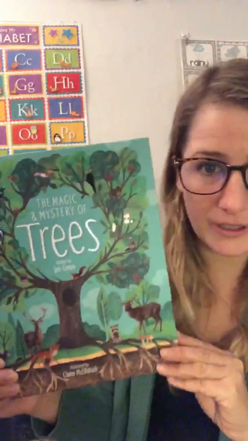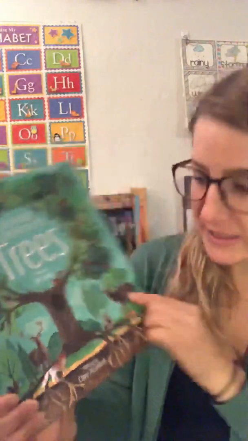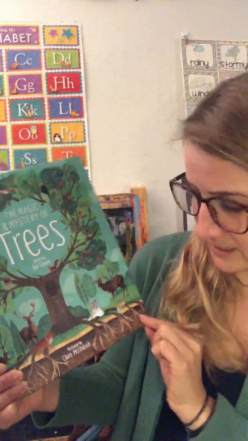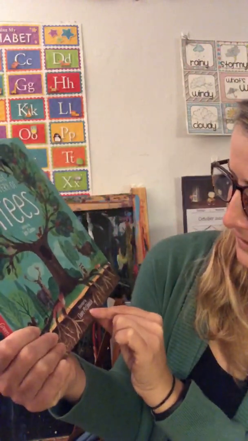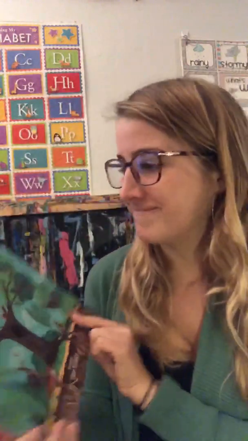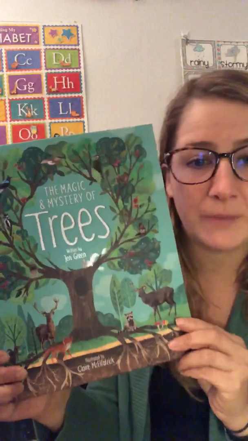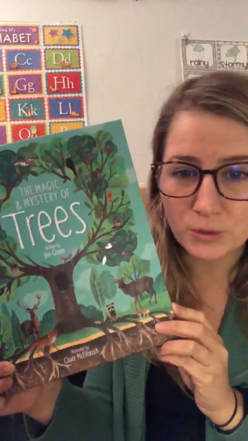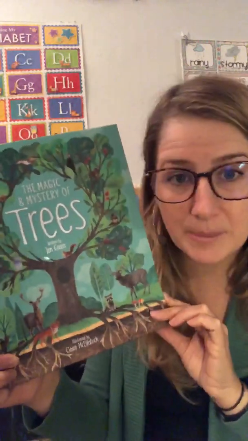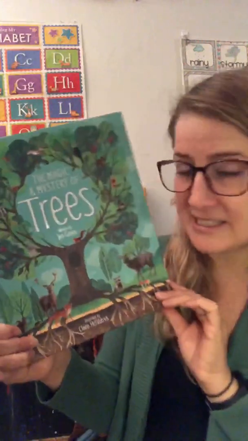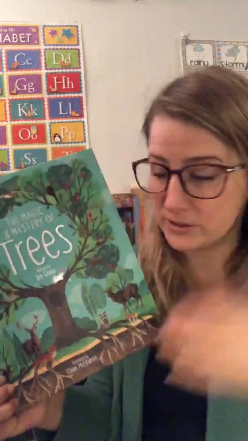So this is a book. It's a really cool book. It's called The Magic and Mystery of Trees, written by Jen Green. And the illustrations, which are maybe my favorite part, are by Claire McElfatrick. Cool name. So this book is what we call a nonfiction book or an informational text. And that means it's not a story. It's a book that gives us information about a topic. And our topic is trees. So trees are the big idea in this book. And everything inside it will teach us something about trees.